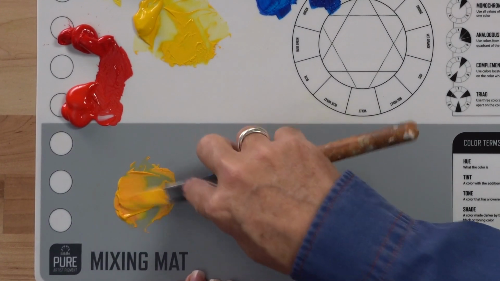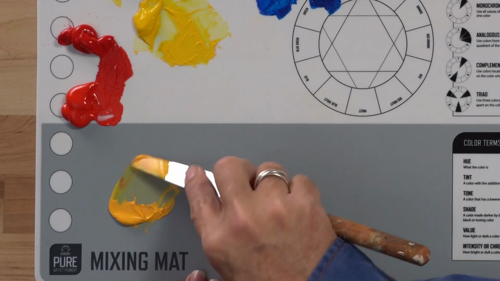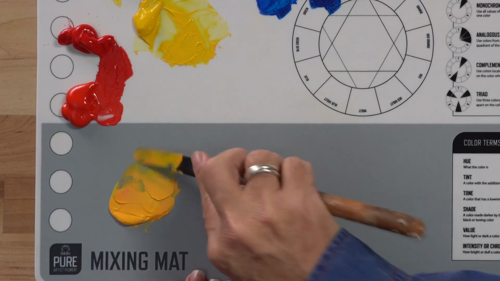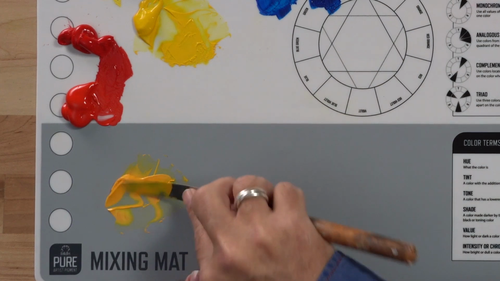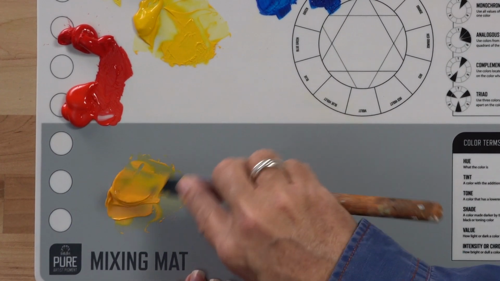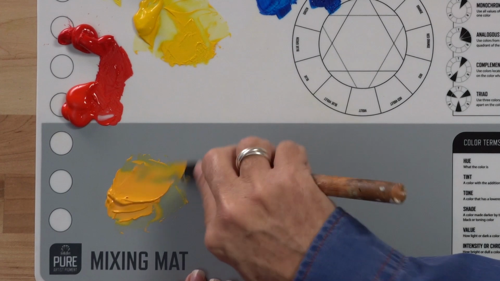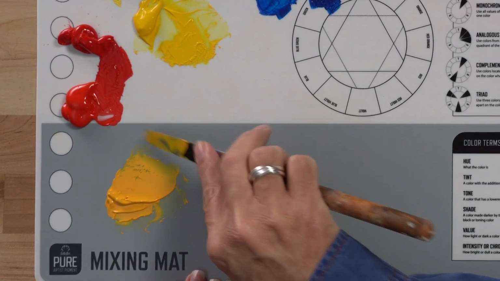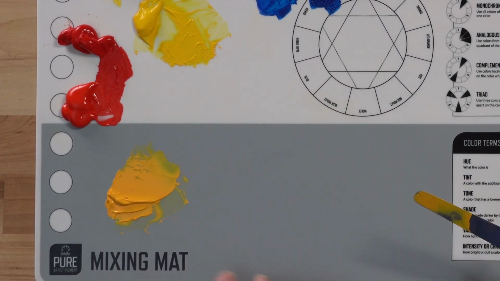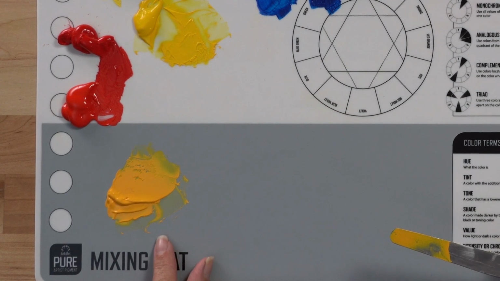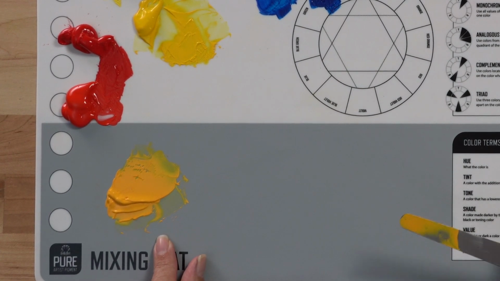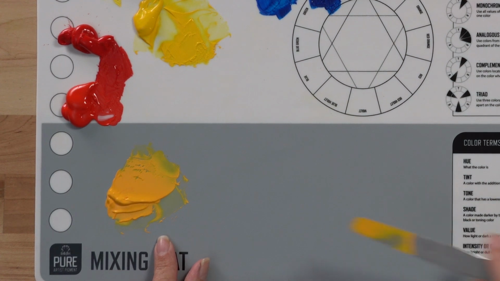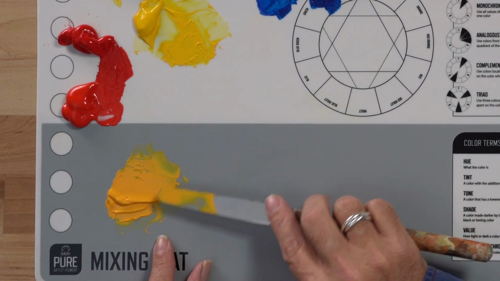And please notice that I'm using a flexible blade metal palette knife. You'll get much better results with a metal blade palette knife than you will trying to do it with a plastic palette knife or, heaven forbid, a plastic knife from a carry-out meal or something like that. It's not what you want to use. Buy the best equipment and the best tools that you can, and it will make your painting life much, much easier for you.